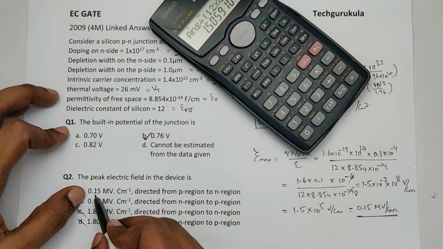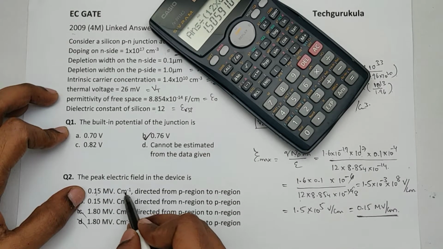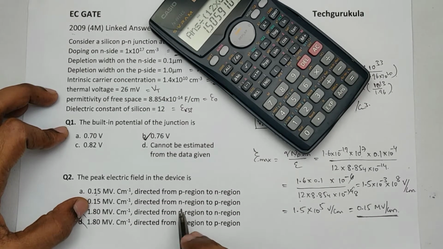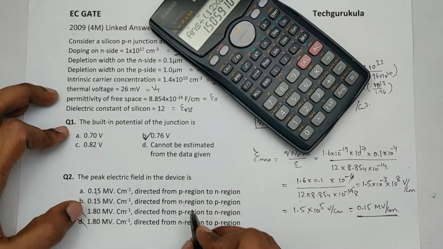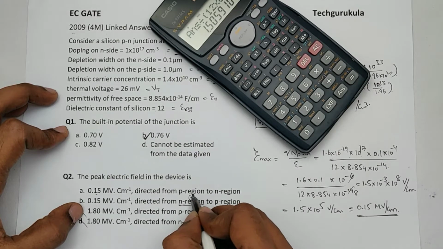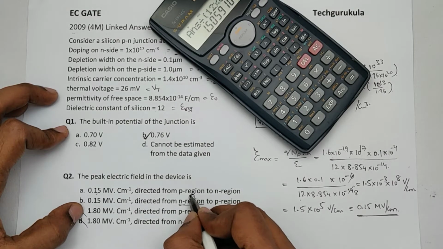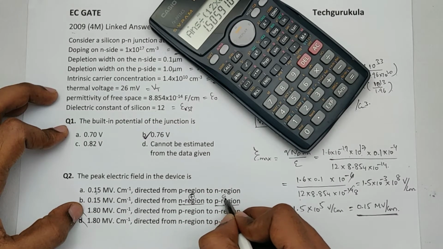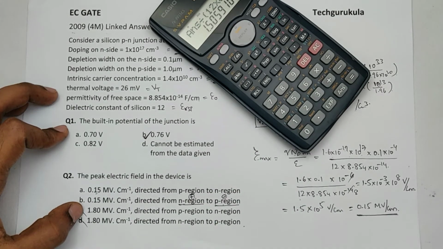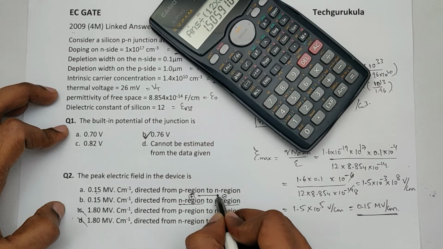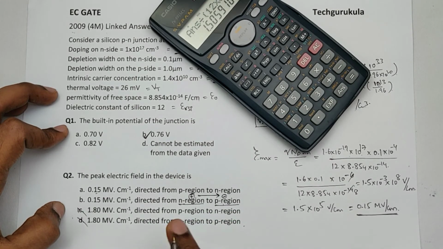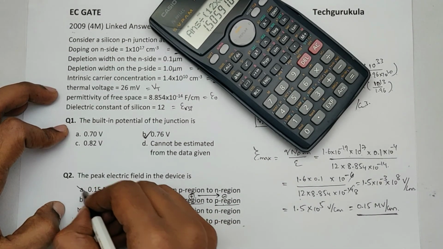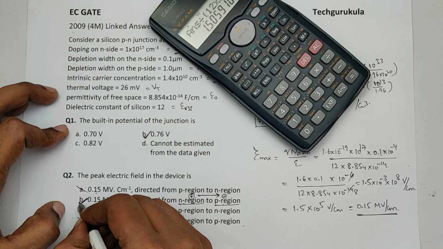Now once we find 0.15 megavolt per centimeter, we know that electric field is always directed from N region to P region, because on N region we have positive ions exposed, which are donor dopant ions, and on P side the acceptor impurity ions are negative in charge. So positive to negative is where the electric field is. It's not from P to N. So the first option says P to N, which is wrong. So this is not the answer. This is the answer.